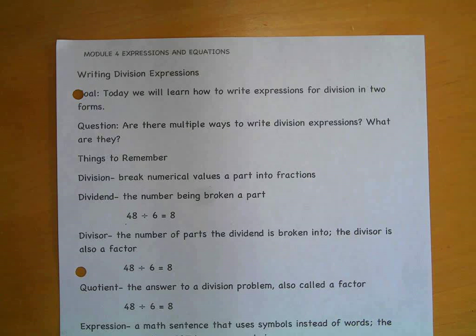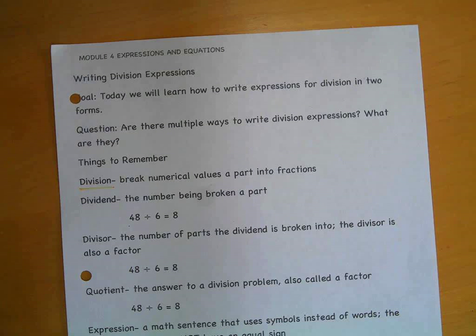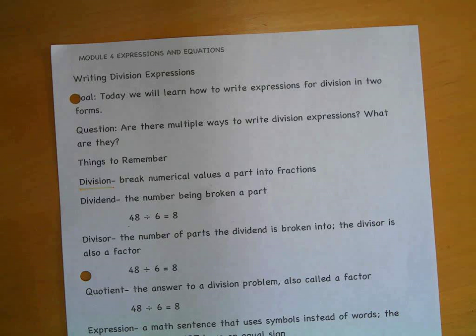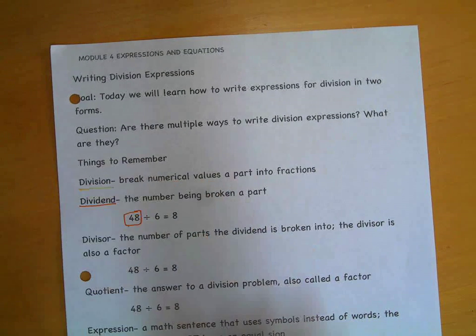Okay, things to remember. We need to remember what specific words mean in order to understand this process. The word division really means breaking numerical values apart into fractions. You're making it into smaller pieces, and smaller pieces of a whole usually are fractions. The dividend is the number being broken apart, the actual number that you're making smaller. It's the number being broken apart.